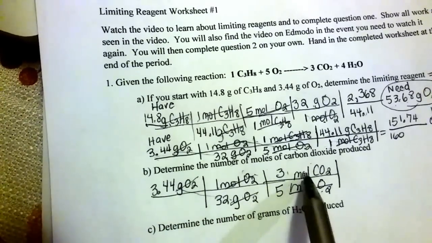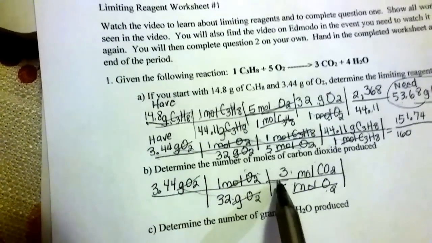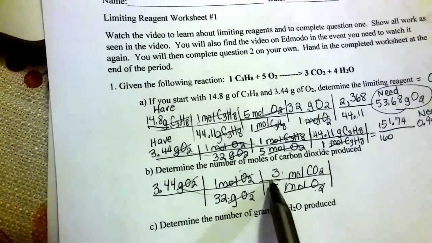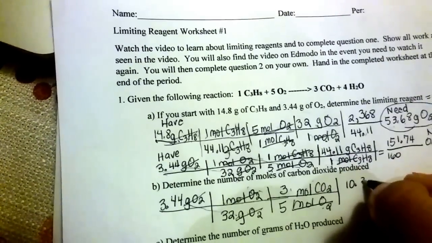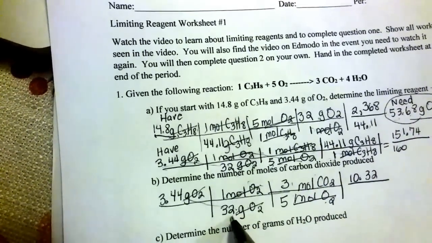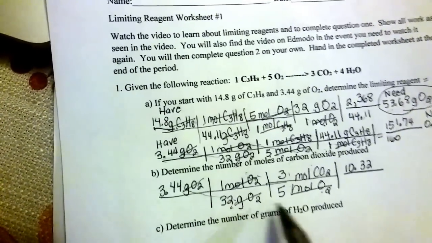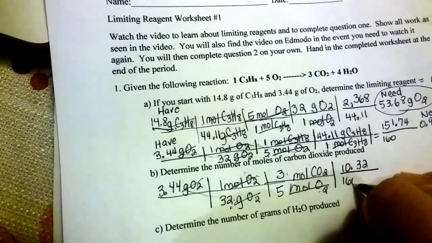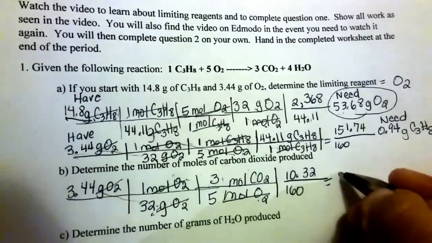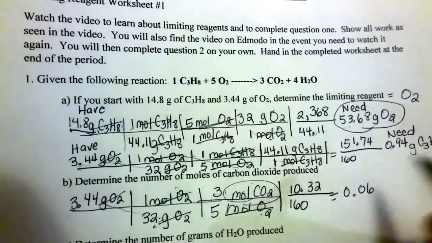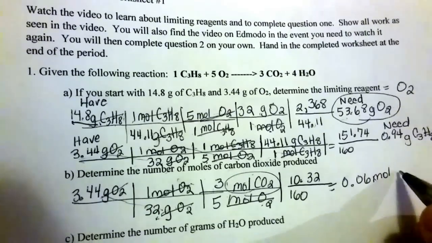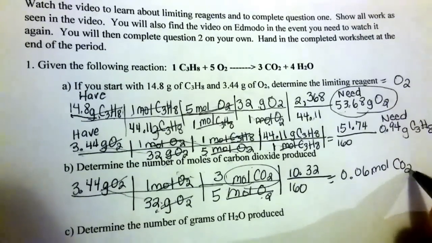Now we multiply across: 3.44 times 1 times 3, and that comes out to 10.32. We do the same on the bottom, so 32 times 5 is 160. We divide the two, and it gives us 0.06 moles of carbon dioxide. Just like that.